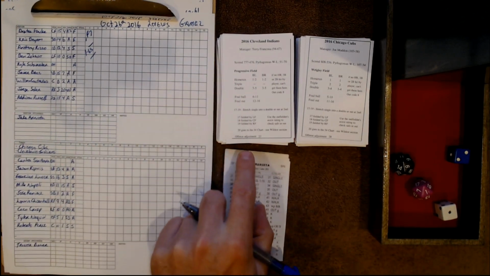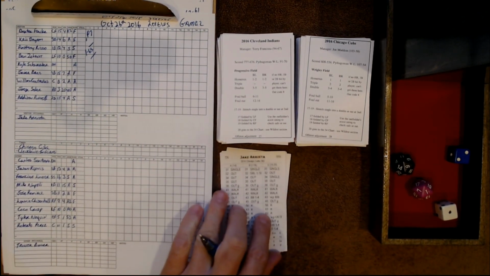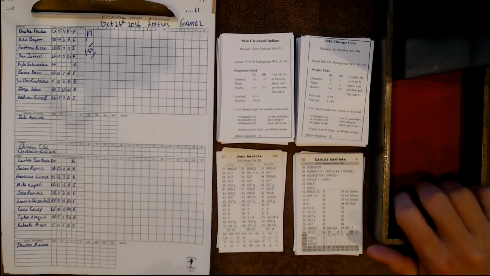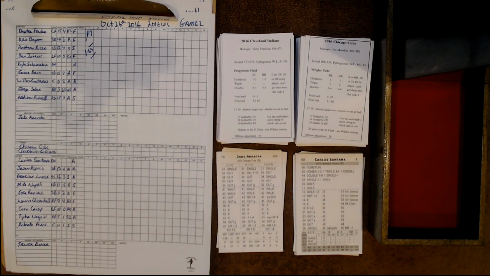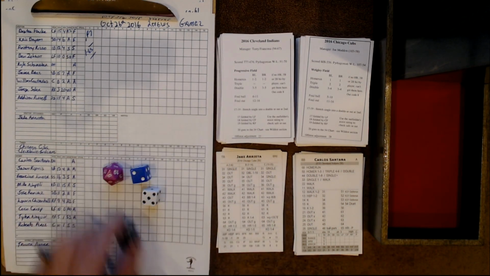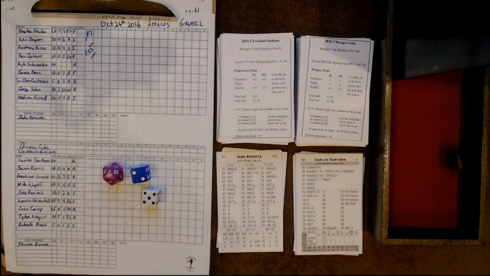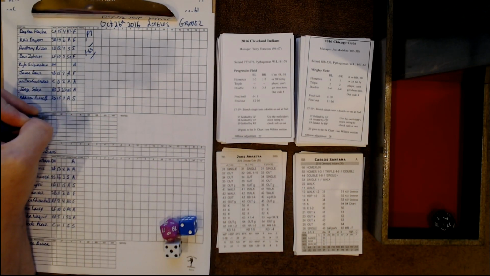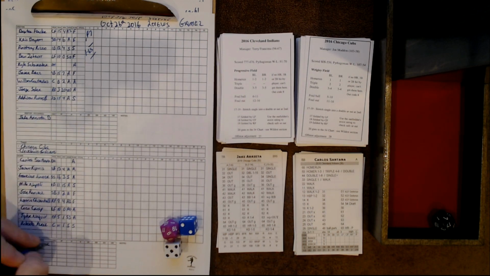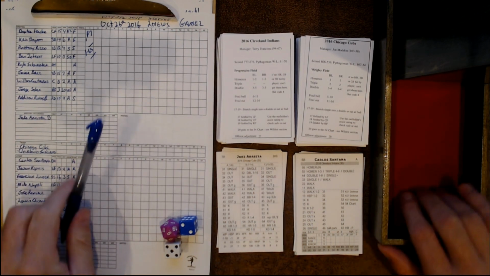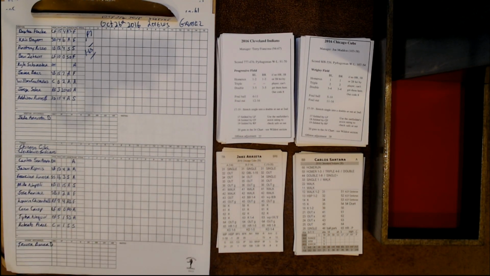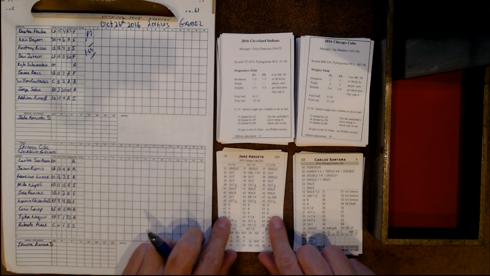I hate to keep swapping things back and forth, but I just don't have enough room for everything to keep the dice roll that's available. So we do need to roll for Jake Arrieta. See what he's up to. 17, he is also having a bad day. I'm going to mark down bad day for both of our pitchers so I can try and remember that. So both pitchers don't have their good stuff today, so we'll see how that affects the outcome.